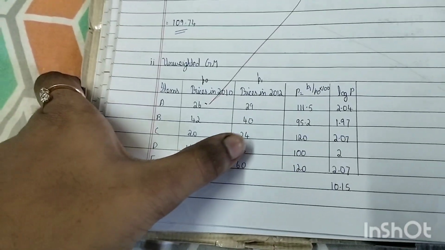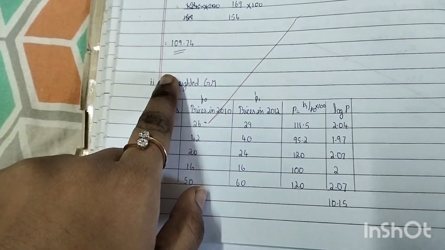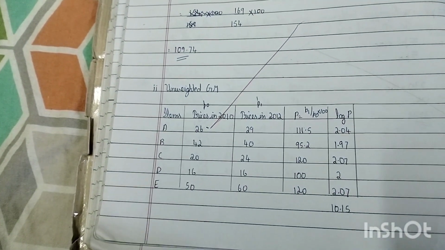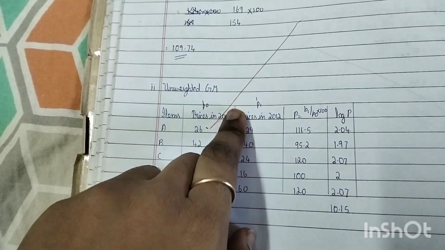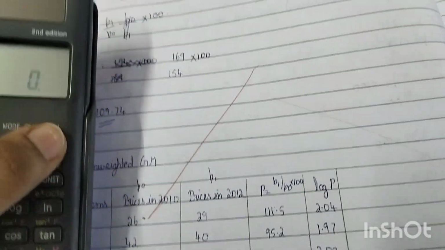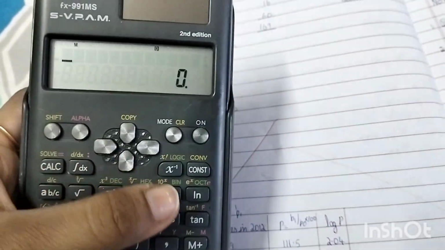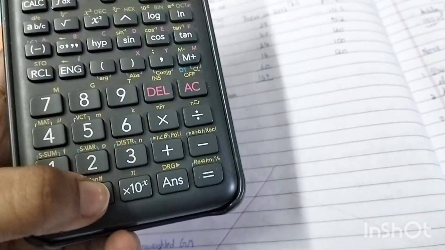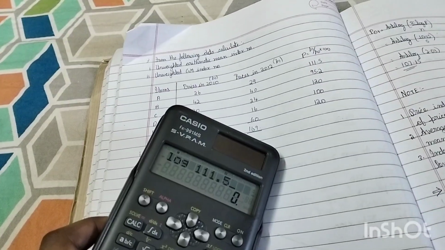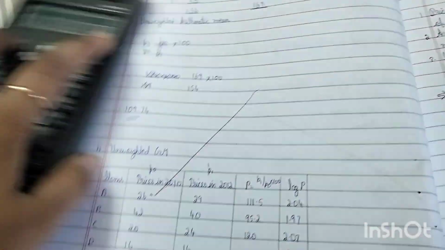So P0 is given, P1 is given. You need to find out P by dividing P1 by P0 into 100. Log P is nothing but you click log and then this number, you get 2.04. Let's see, log of 111.5. So you click on log 111.5. Okay, so it's 2.04. So that's how you get log P values.